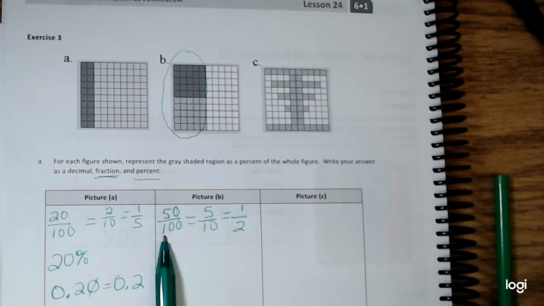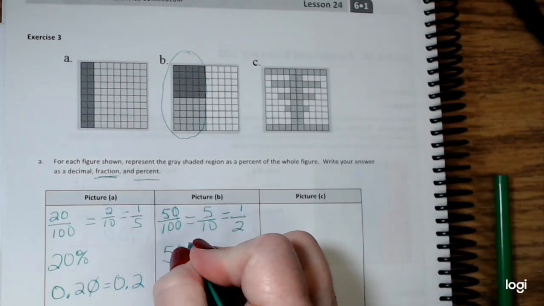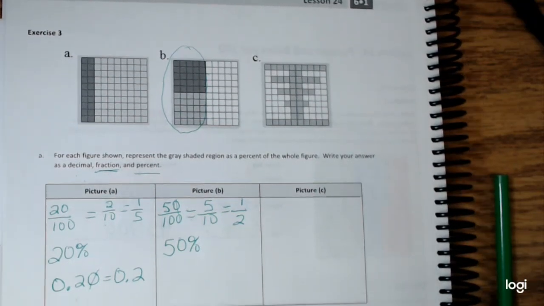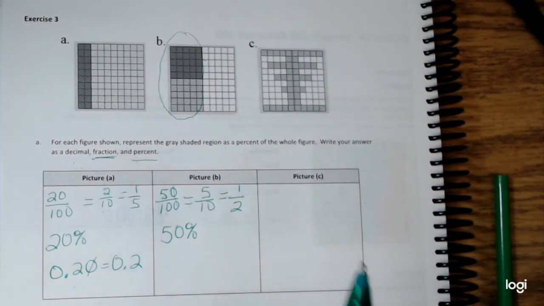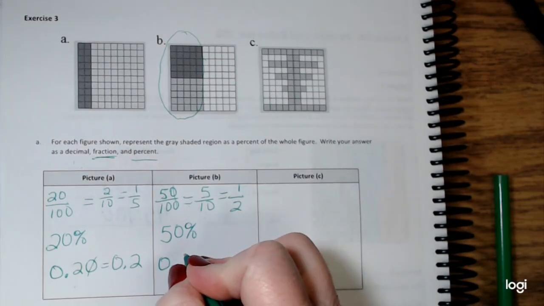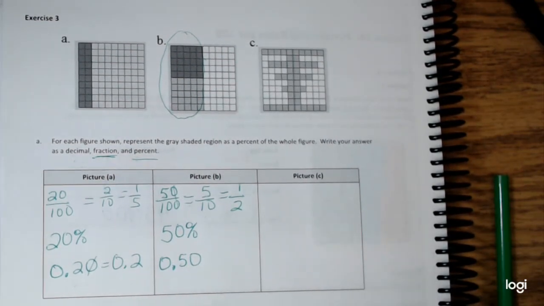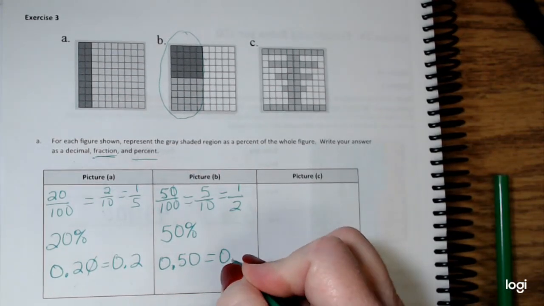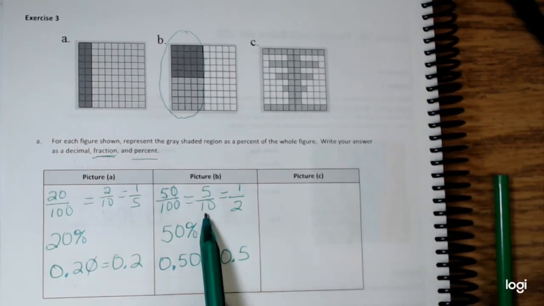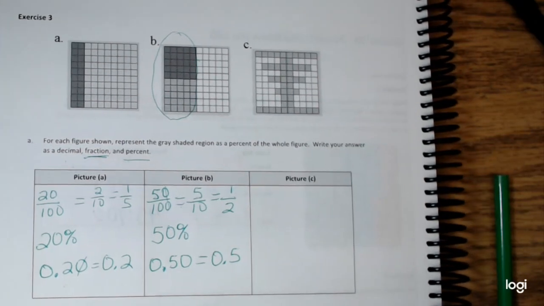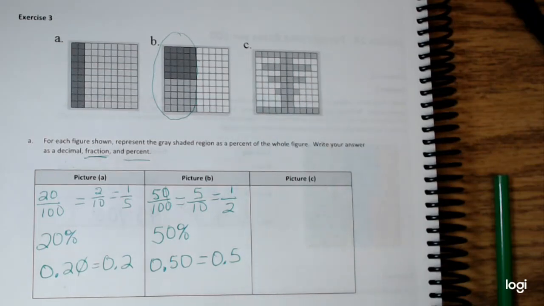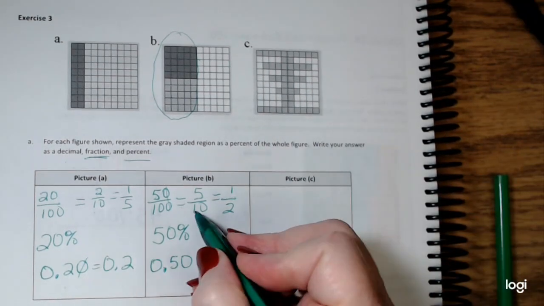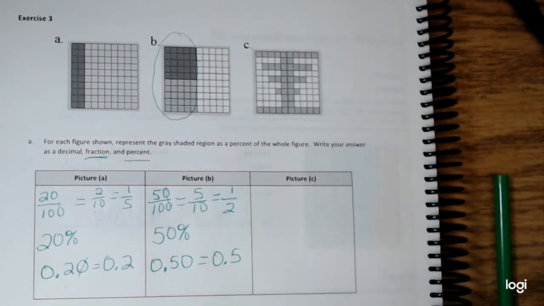All right, our percent. Oh, percent, that's easy. Percent's always over 100. What number is that? 50. So our percent is going to be 50%. All right, the next thing we have to do is our decimal. 50 hundredths, that was what we started with, so we could say 50 hundredths, which also equals the same as 5/10. All right, let's look. I want you to look at picture C. I want you to count all of these shaded spots, and I want to see if you can come up with what is going to be our fraction. You may begin.